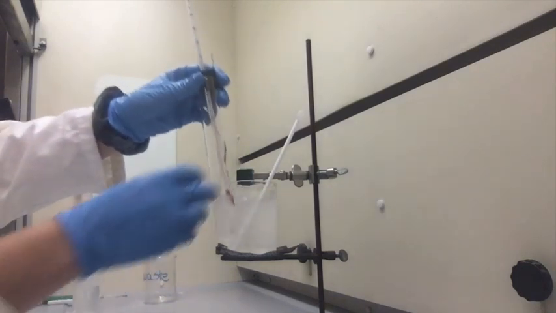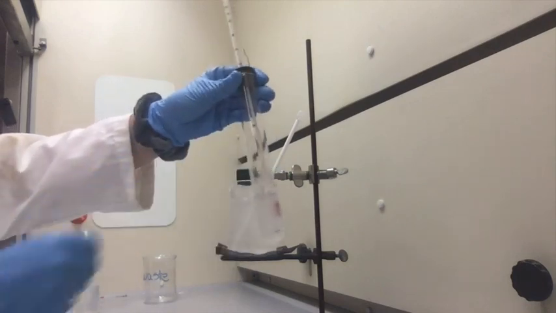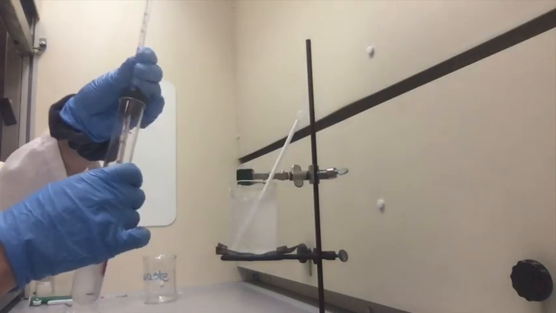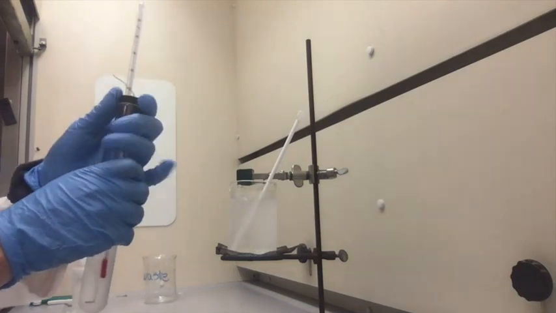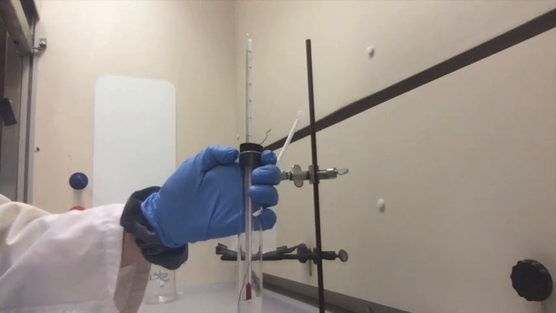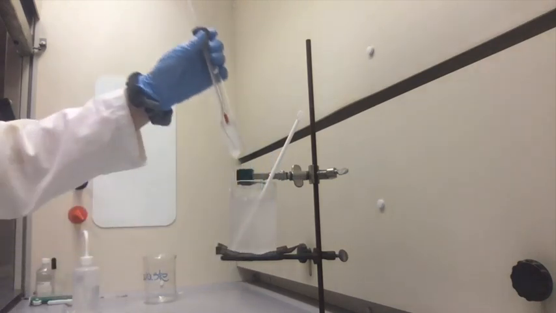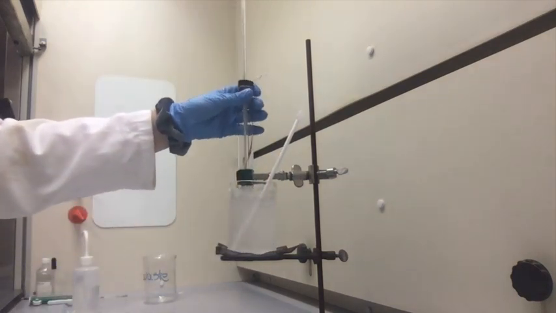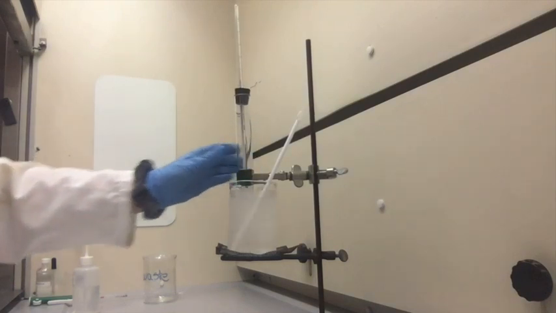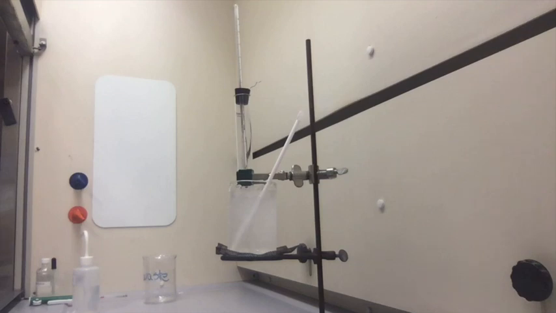And as you can see, the cyclohexane is completely frozen at 2 degrees. That should give you all the data you need for the results section and your post lab.